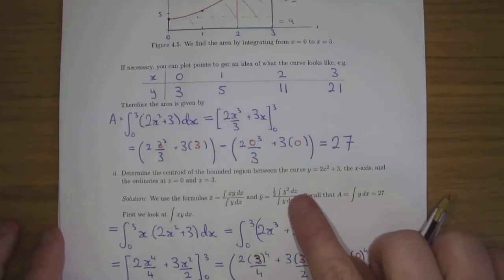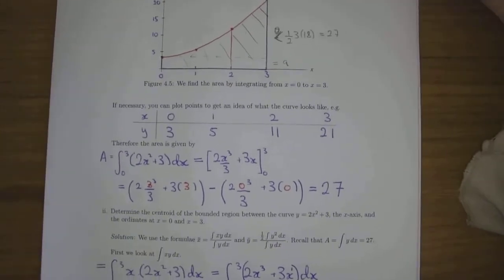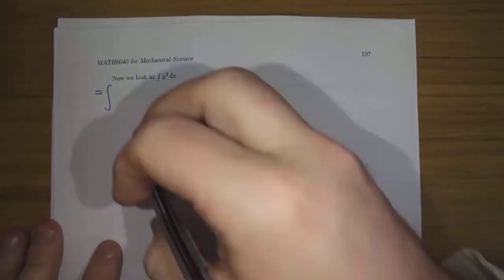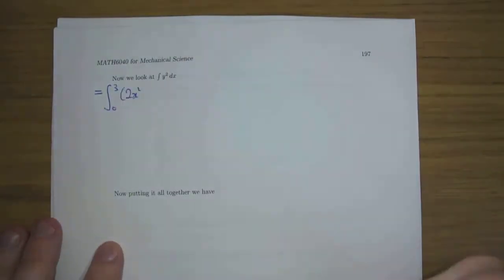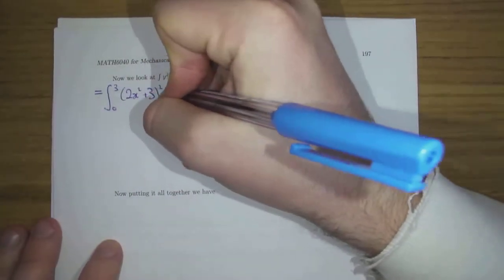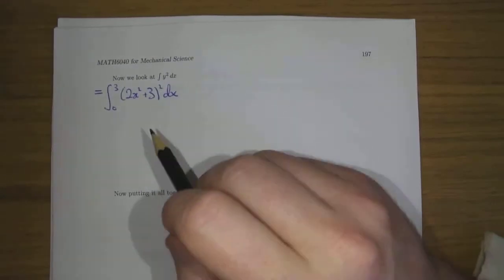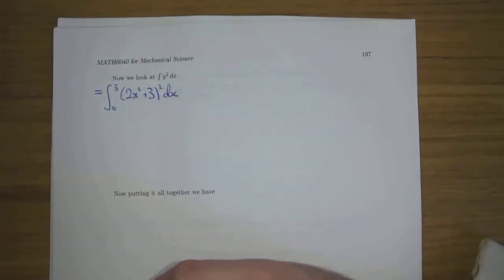So for the y-coordinate, we're looking at half the integral of y squared, so let's find the integral of y squared. Okay, so this is the integral of y squared from 0 to 3, and y is 2x squared plus 3. Of course, that 2x squared plus 3 will change for different questions, dx. Now what we should do here is first we try and go in the tables. Now you can get into big trouble with the tables here because it's inside the square, it's not actually a sum. So you cannot do this directly from the tables.